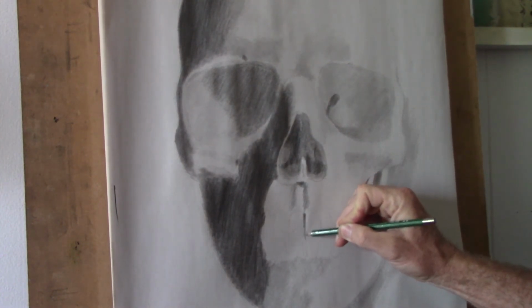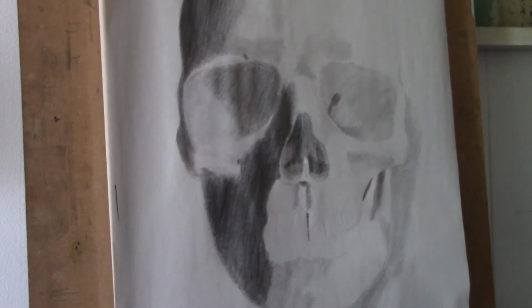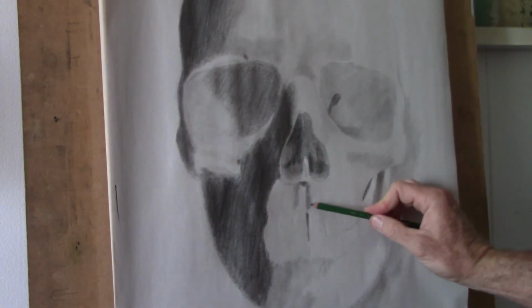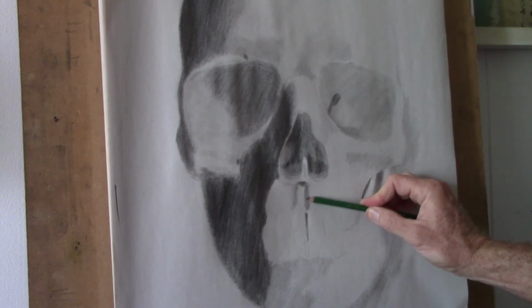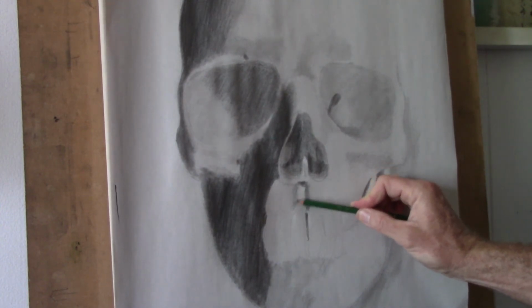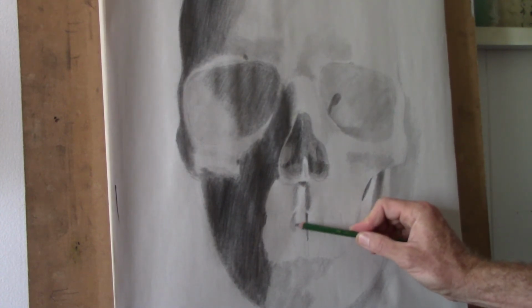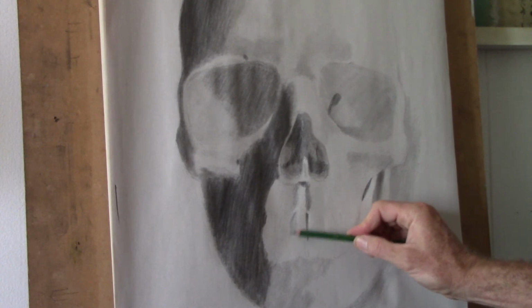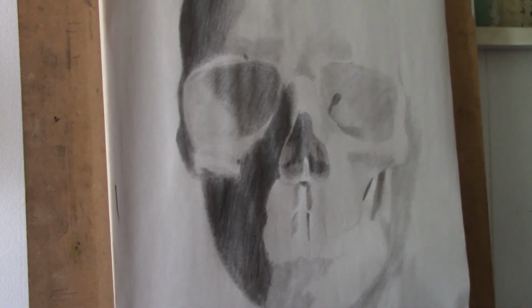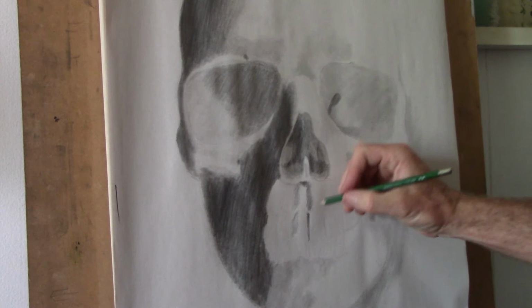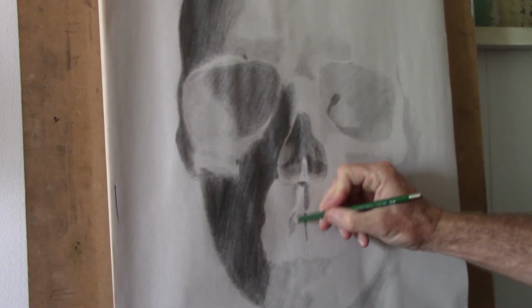All the detail, all the three-dimensionality is going to be established by laying down shadows. There's another shadow along this edge of this tooth, but this shadow is not as dark as the one that I just laid down. But then there is a darker area to that shadow right here.